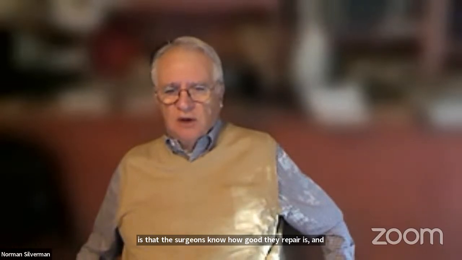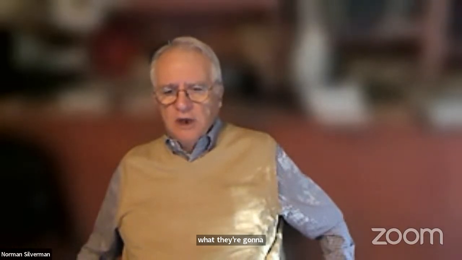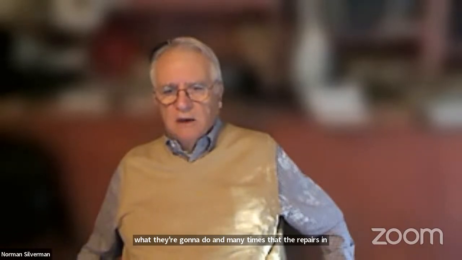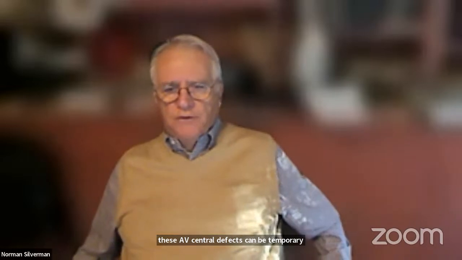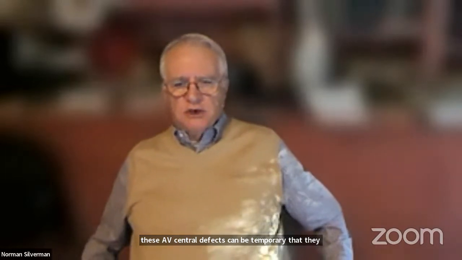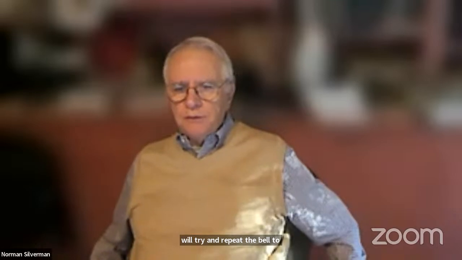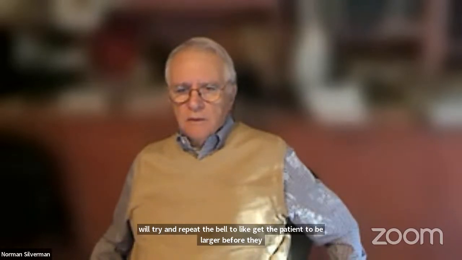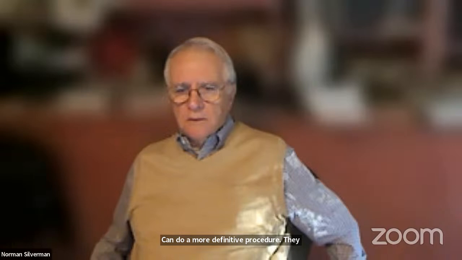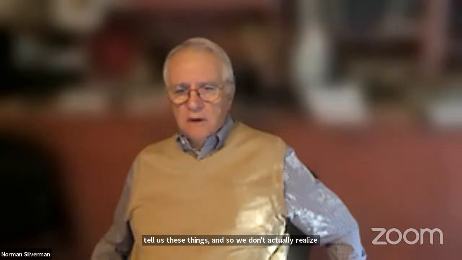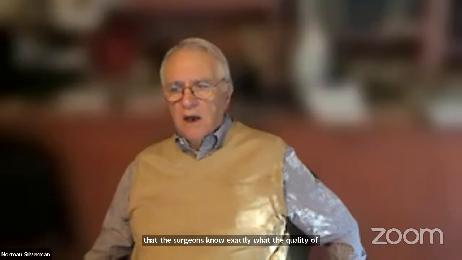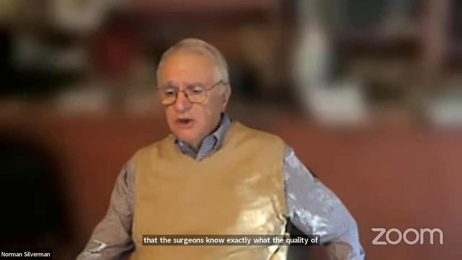And many times the repairs in these AV septal defects can be temporary. They will try and repair the valve until the patient is larger, before they can do a more definitive procedure. They often don't tell us these things, so we don't realize that the surgeons know exactly what the quality of their repair is and what the future of those particular patients might be after surgery.